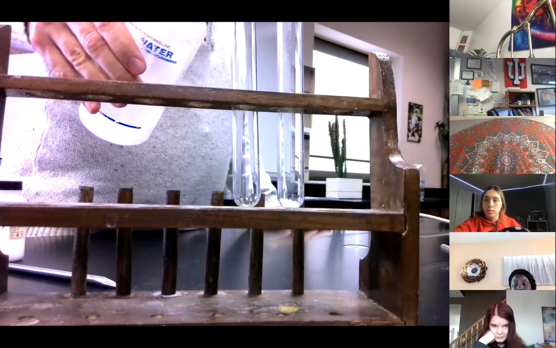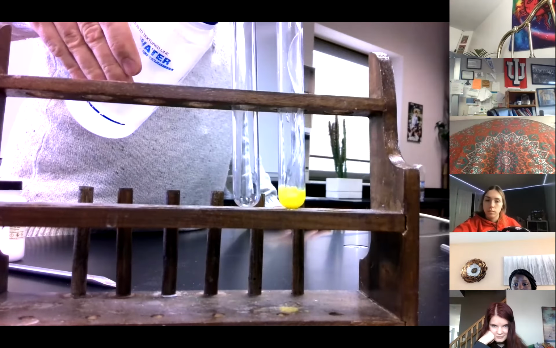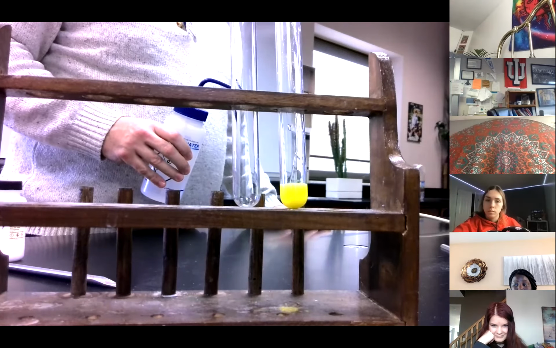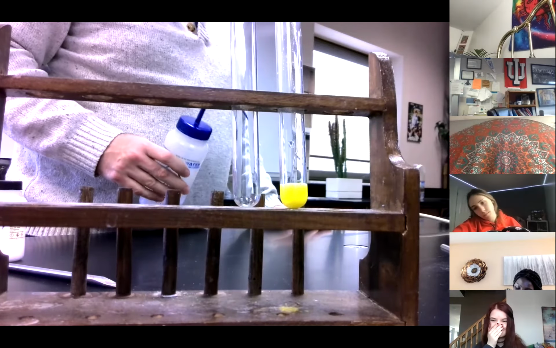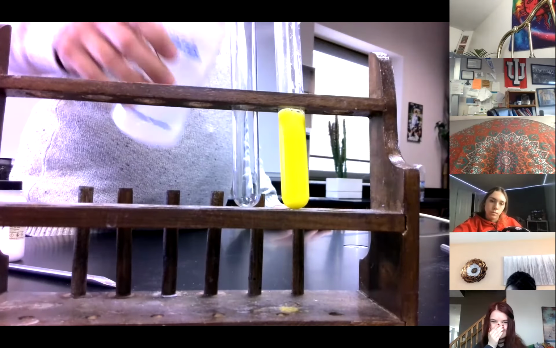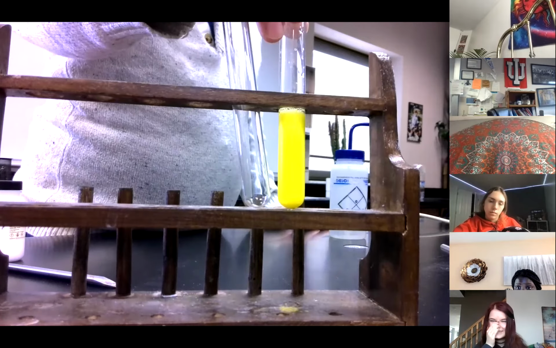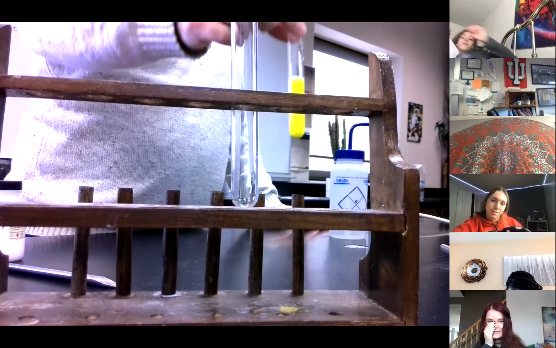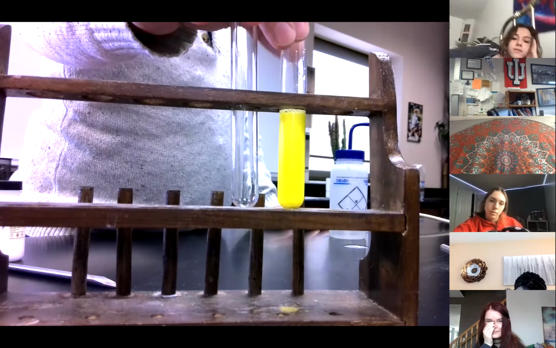Uno, dos, tres. Whoa! Something happened. White salts turned yellow. By the way, people at home, it's a much brighter yellow here in class than what it is on the camera. The camera's not even doing it justice. Woo!